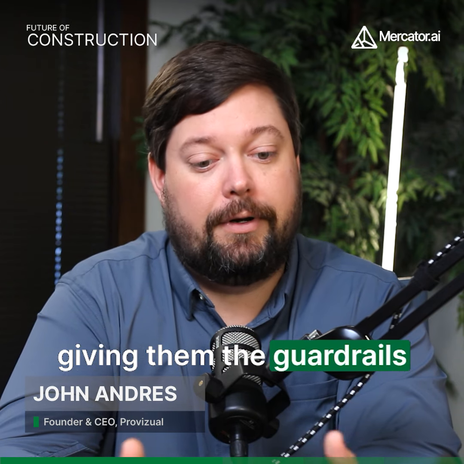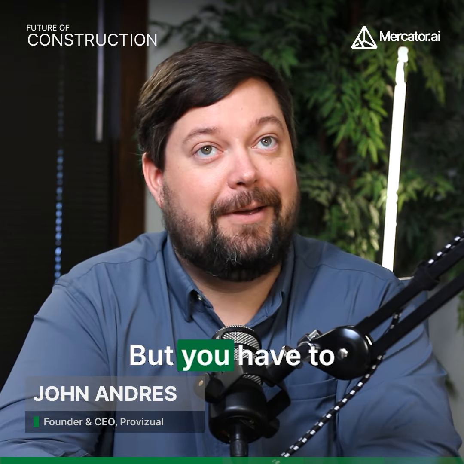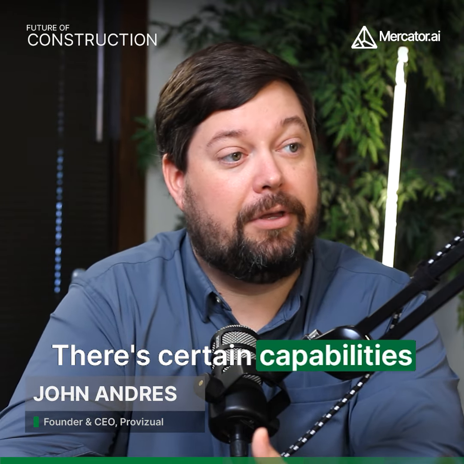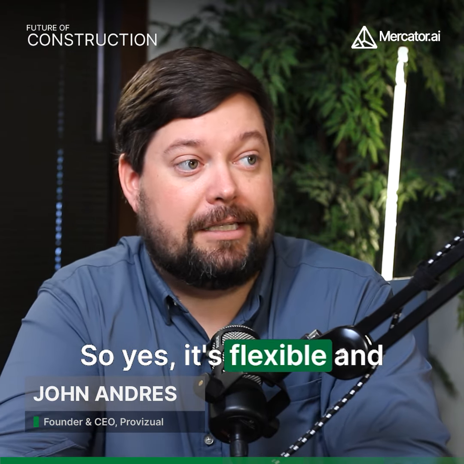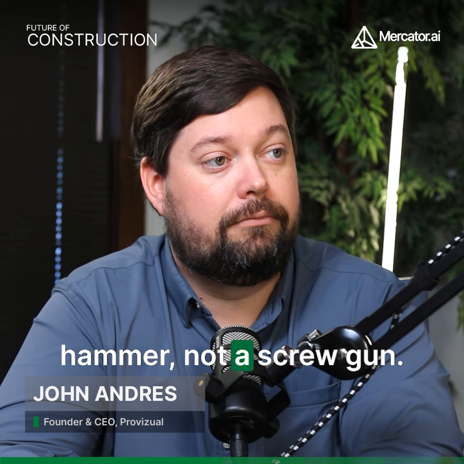It's giving them the guardrails to make sure that they're not going to... it's a tool. You have to teach someone how to use the tool, right? And there are certain capabilities of that tool that it can and cannot do. So yes, it's flexible and can work on any job, but sometimes you need a hammer and not a screw gun.